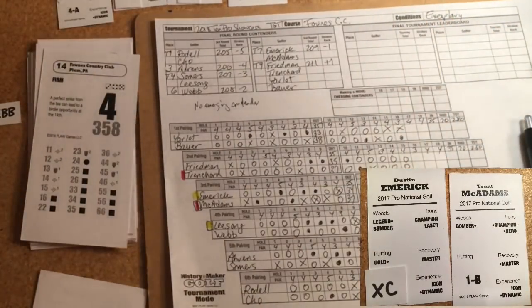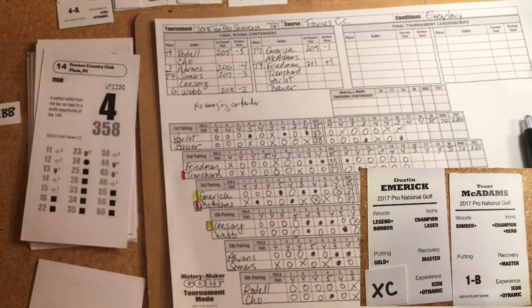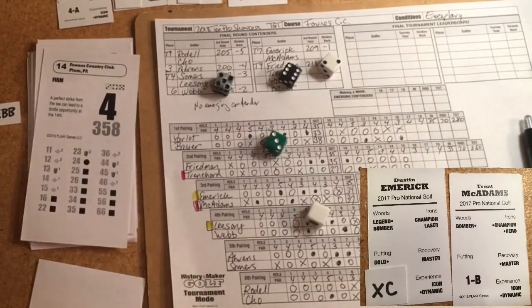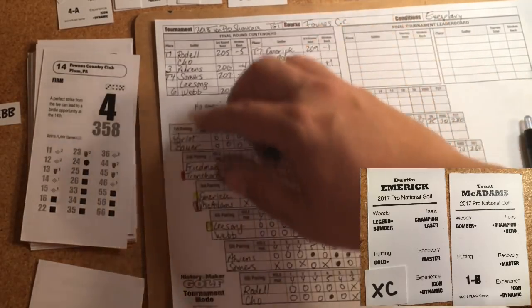So now McAdams and Emmerich. Emmerich first. Another scoring hole here. You'd love to get to -4 and start to apply some pressure to Aaron's. 3, 5, 6. Scatter or puny, he's neither of those. Is he champion? He is. He'll get an easy putt for birdie.